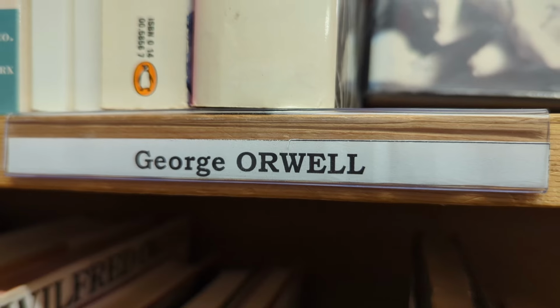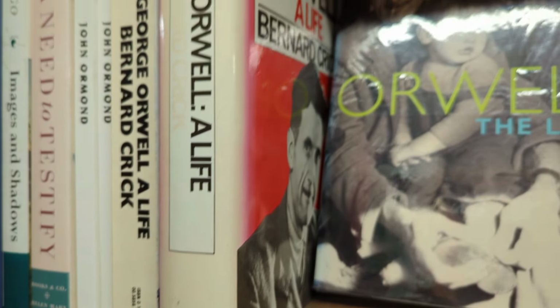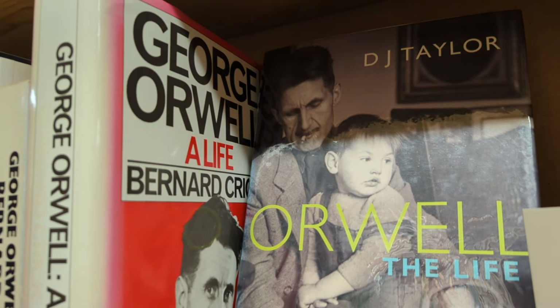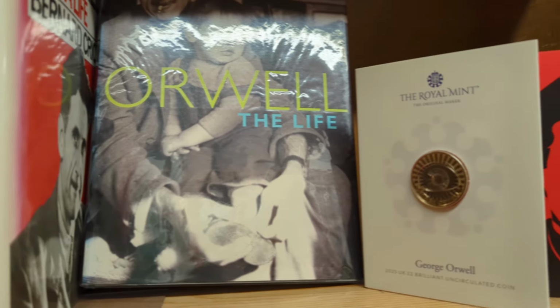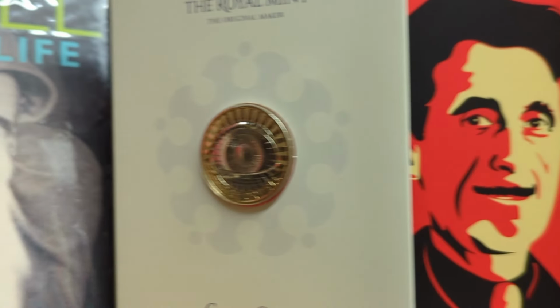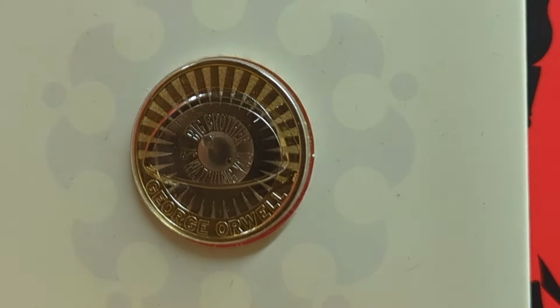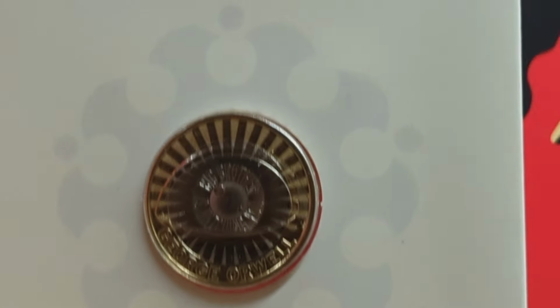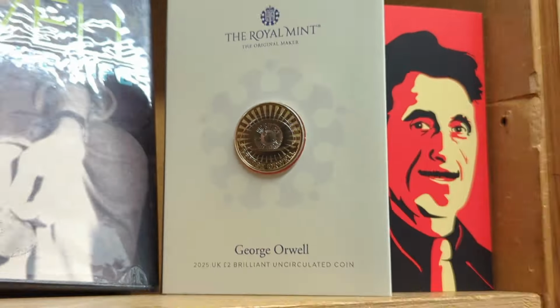Right, next up onto George Orwell. Here we have the George Orwell section. We can see some of his works here and pictures of him on the books, which you'll recognise from the bunk pack, because there he is on the bunk pack. And here we have the coin. His most famous book, of course, 1984, providing inspiration for the coin there. Big Brother is watching you.